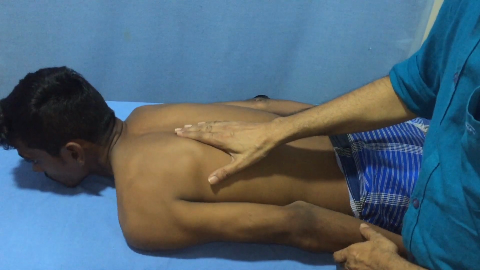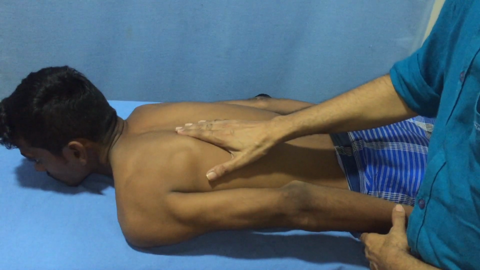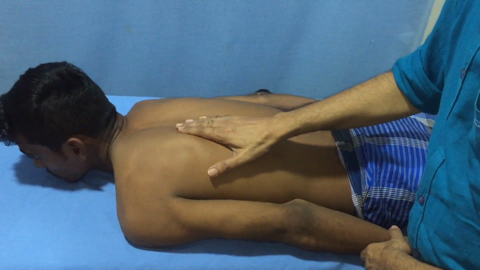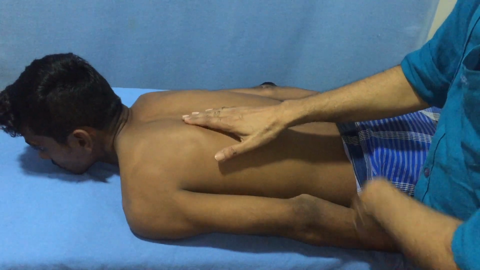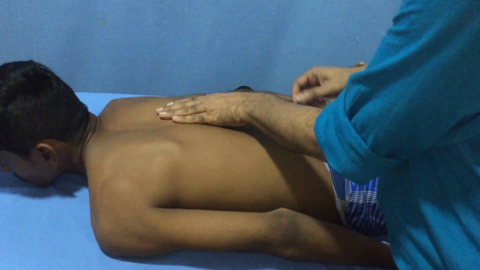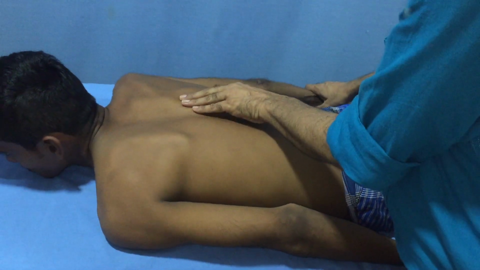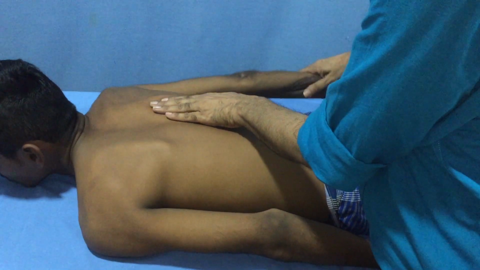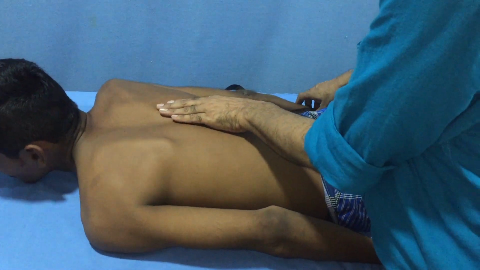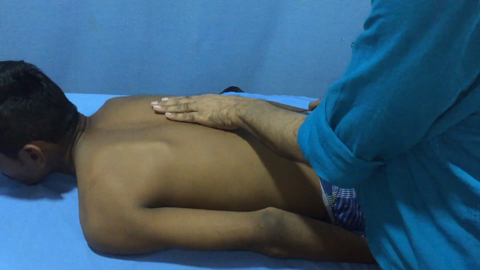If the patient is unable to move against resistance, he needs to be examined in the prone position. The patient is asked to lie down with his arms by the side and palm facing upward. He is then asked to move the shoulder backwards and the examiner feels the medial border of the scapula for movement. If movement is felt, it indicates M3, that is, movement against gravity.